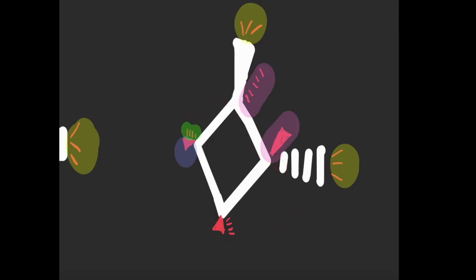So that's going to be a green signal. And this wedge down hydrogen sees the carbon close and the hydrogen far, in the same way that this one did. So this is going to be the same signal as that other hydrogen.